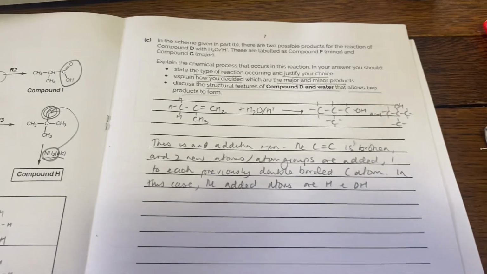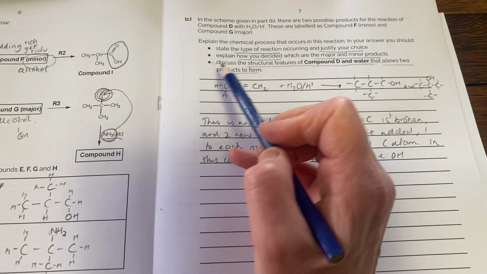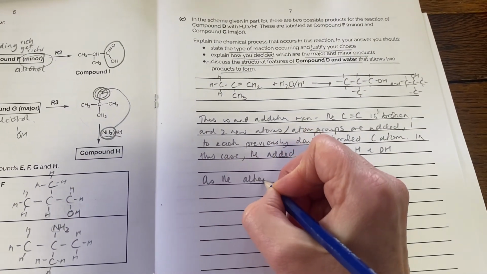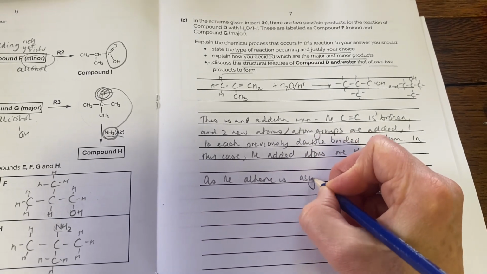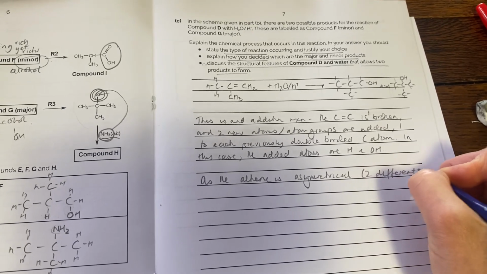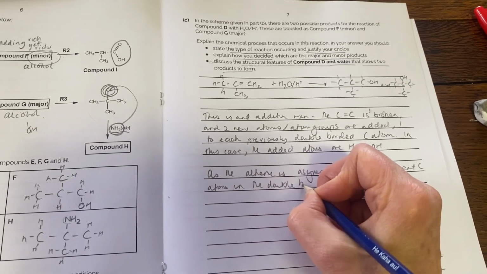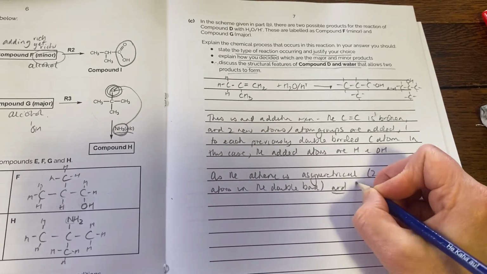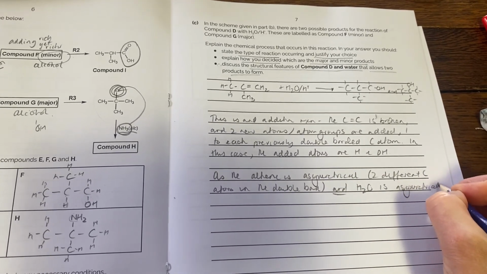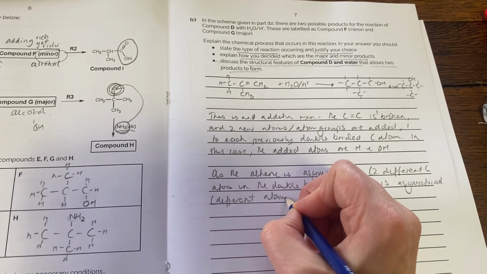Okay, next step. How did I decide major and minor? Okay, I'm actually going to come down to discuss the structural features. I'm going to say as the alkene is asymmetrical, with two different C atoms in the double bond, and H2O is asymmetrical, and by that we mean different atoms are added, right?